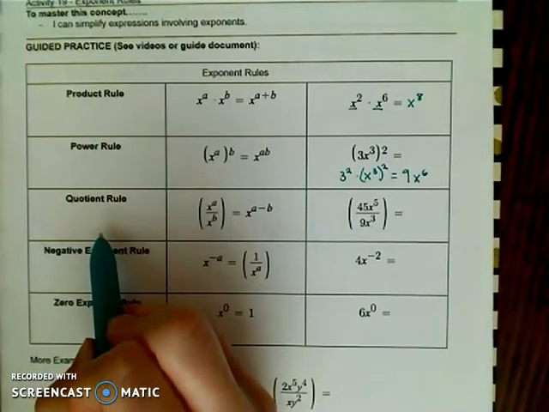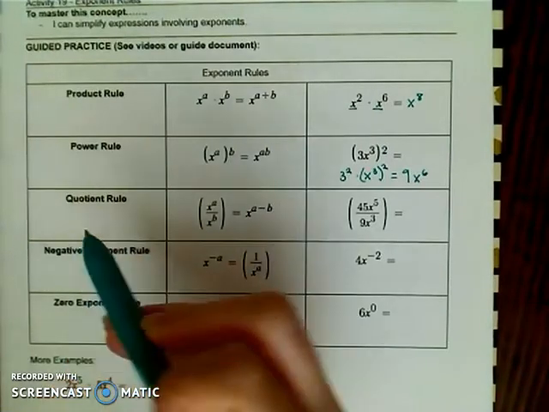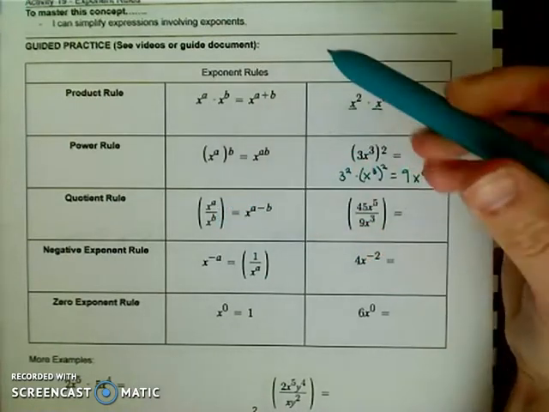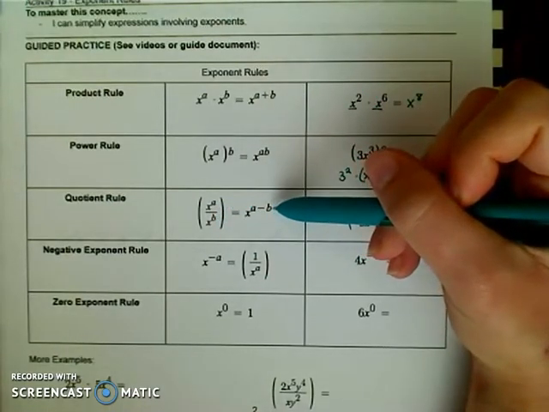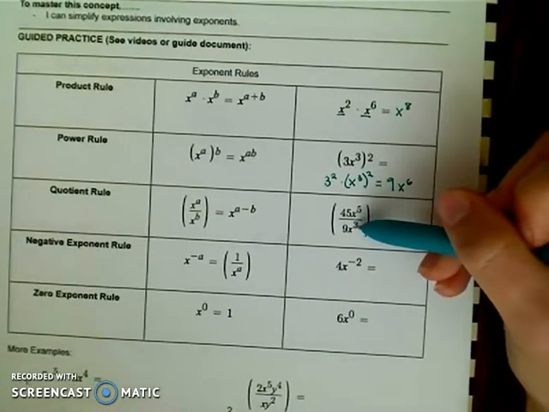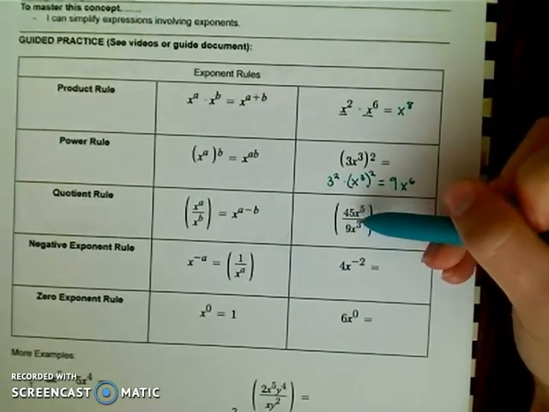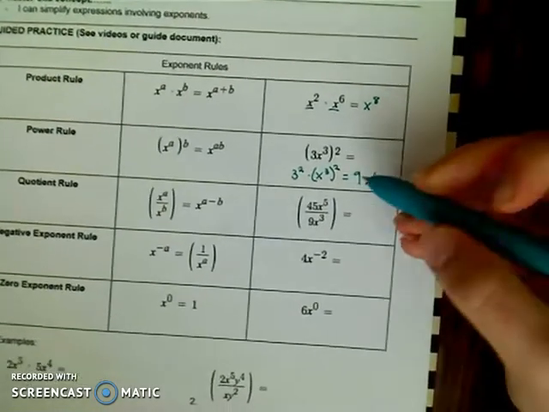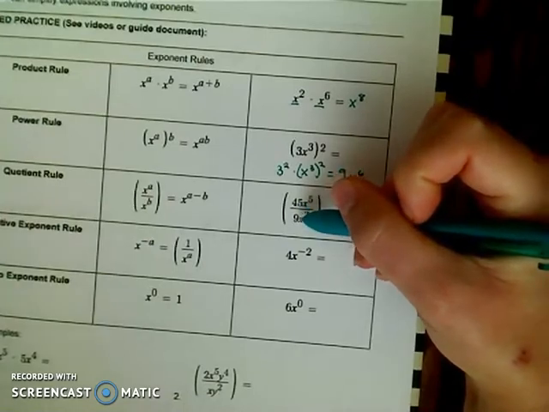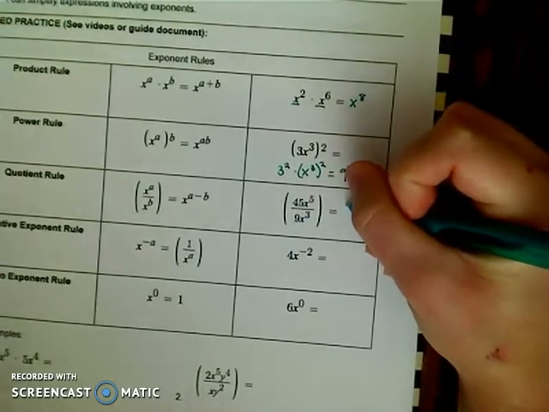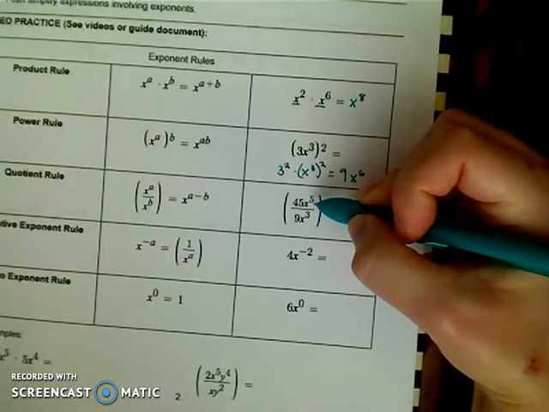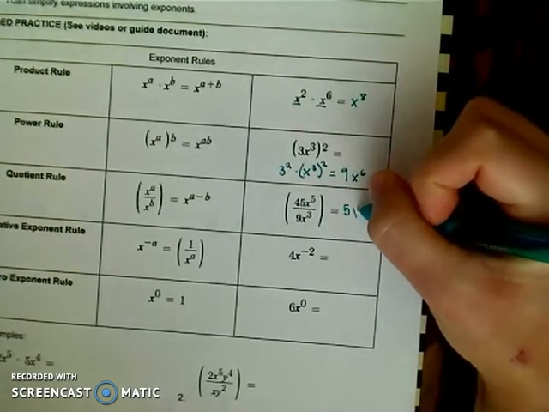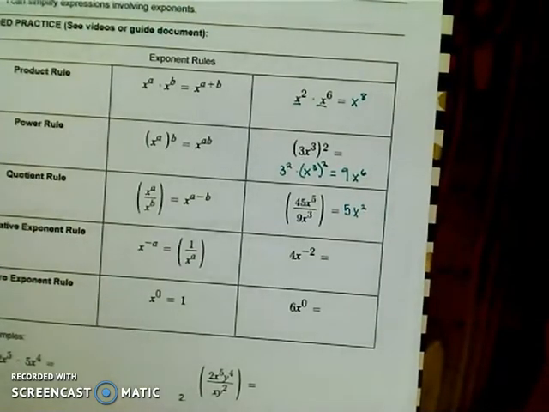All right, let's look at the next one, which is the quotient rule. Well, the quotient rule tells me that if I have like bases being divided, I'm going to subtract my exponents. So for example, I have 45x to the 5th divided by 9x to the 3rd. Well, what is 45 divided by 9? That's 5. And then I have x to the 5th over x to the 3rd. 5 minus 3 is going to give me x squared.